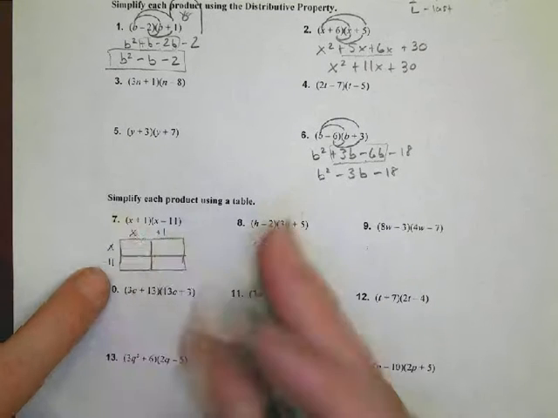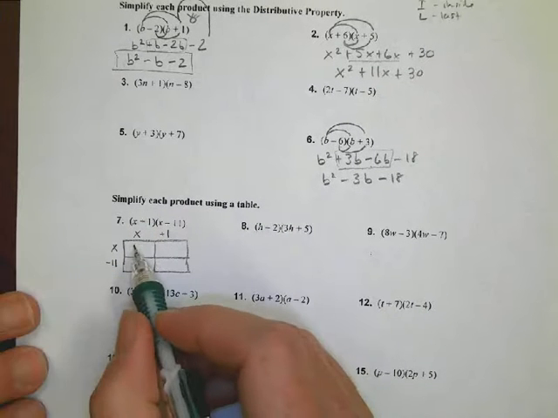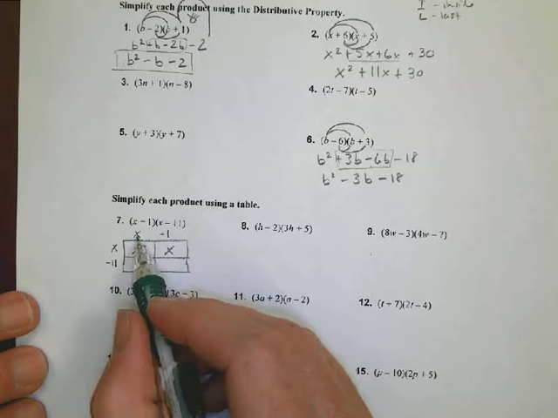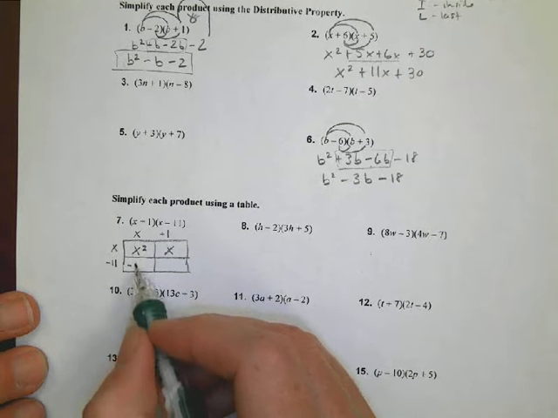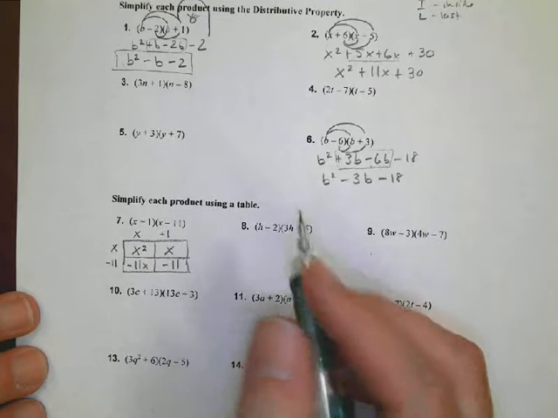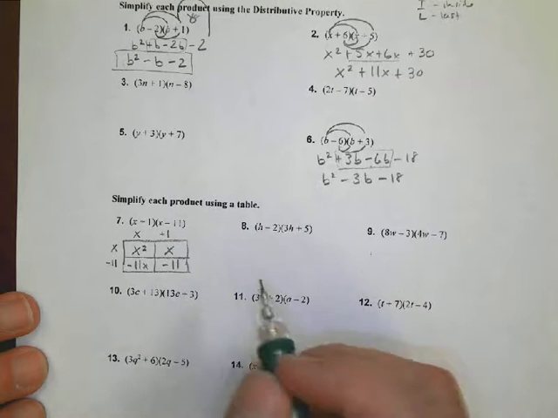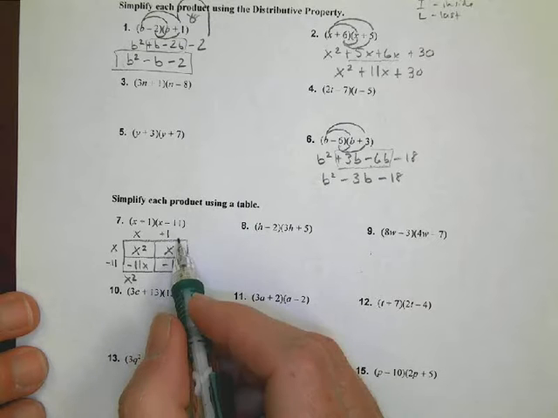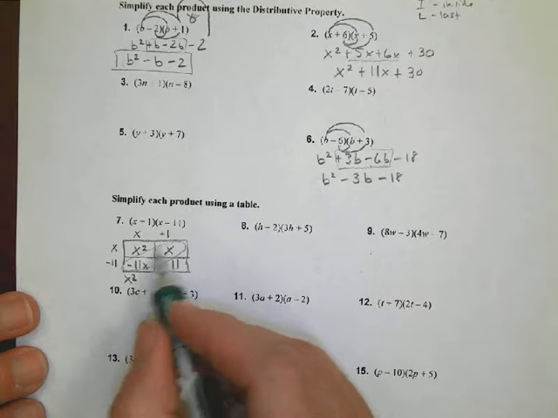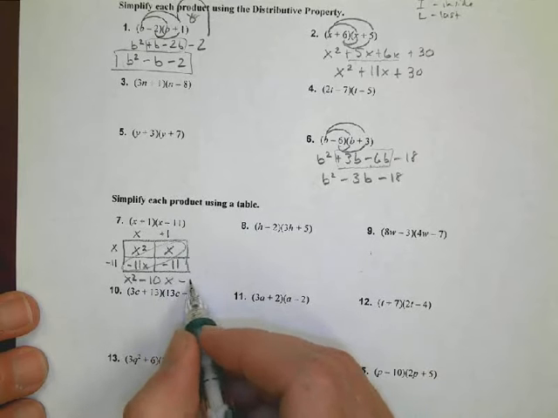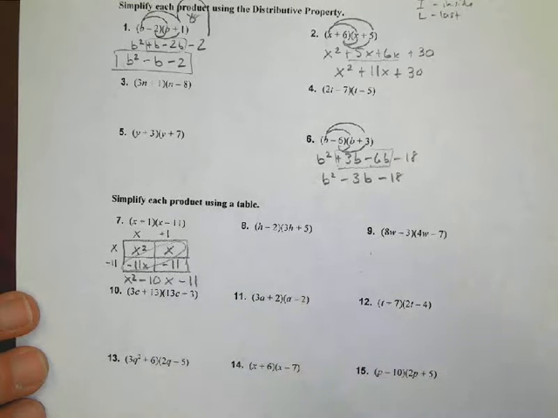Now all I want to do is basically line up my boxes. So x times x is x squared. X times 1 is just 1x. X times negative 11 is negative 11x, and 1 times negative 11 is negative 11. Now I'm going to still combine my like terms, so same as what I did before. X squared is by itself. My like terms are now going to be on the diagonals here. So a negative 11x and a positive 1x leaves me with a negative 10x, and then my corners stay by themselves, negative 11, just like so.